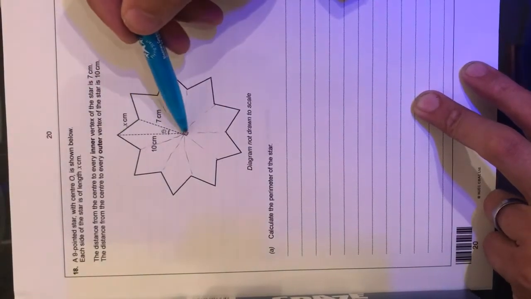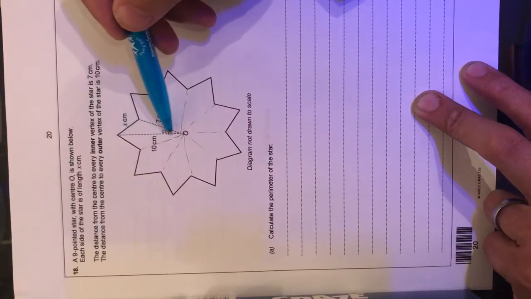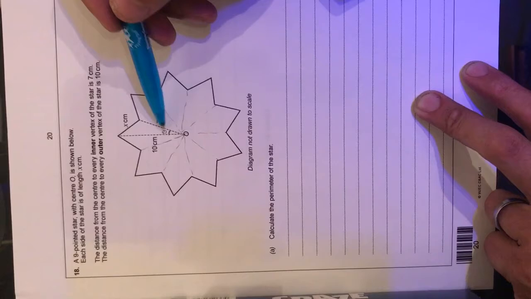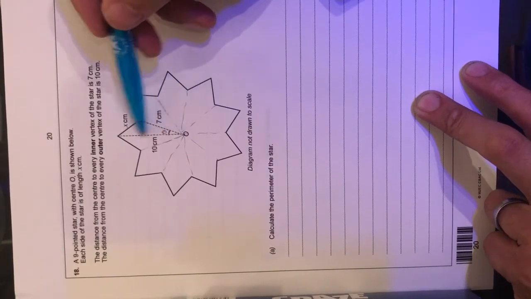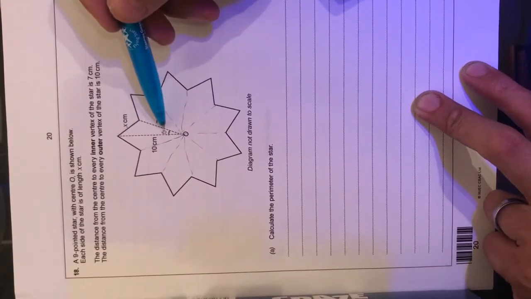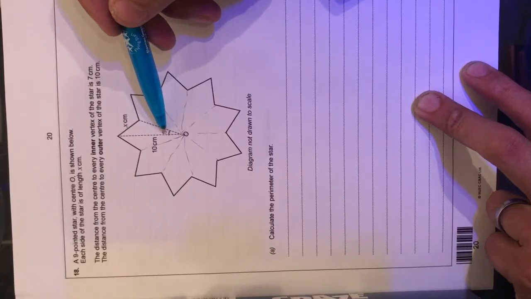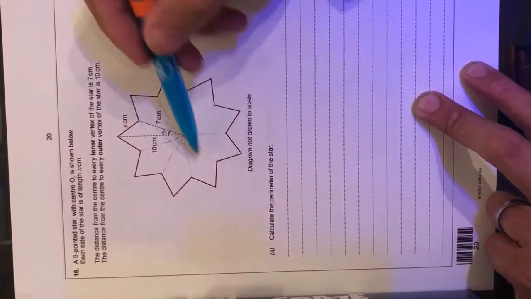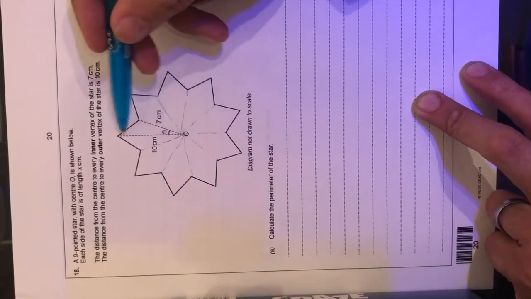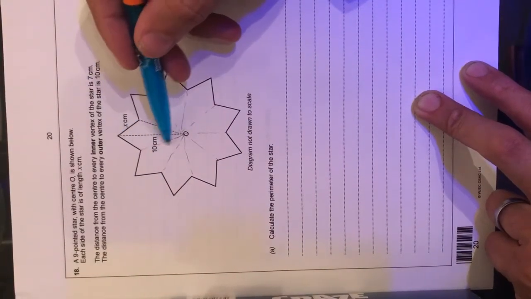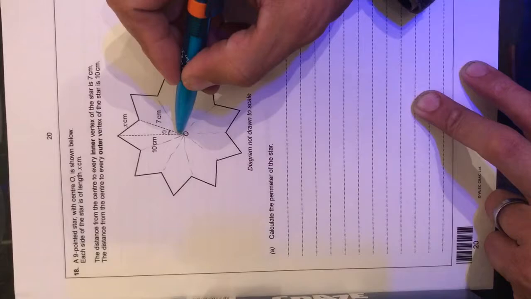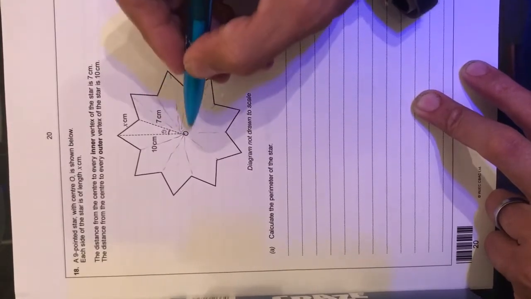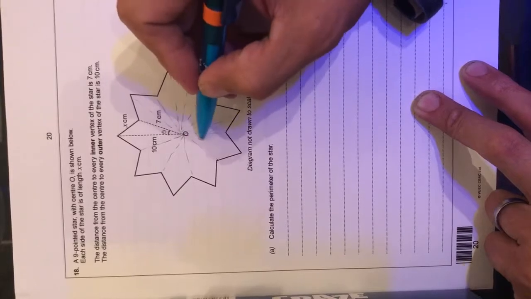What we're going to use here is the cosine rule, because I've got two sides and the angle enclosed by these two sides, so that means we're going to use the cosine rule. This angle here we can find by, if we draw dotted lines, so we're making these into equal triangles, and then this line here really is splitting this triangle in half.